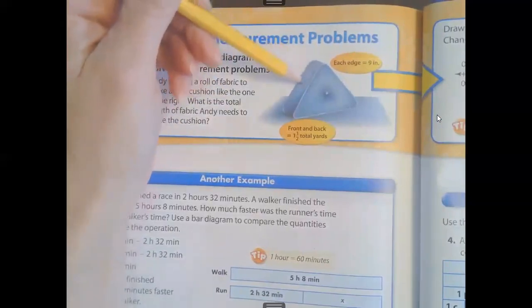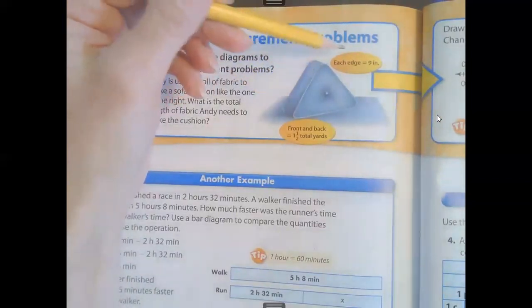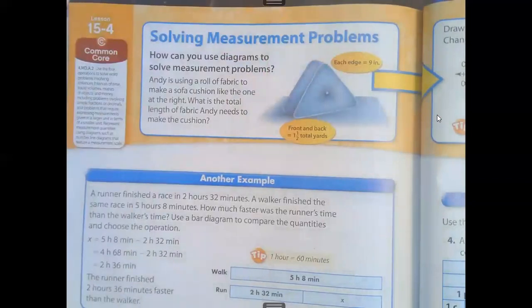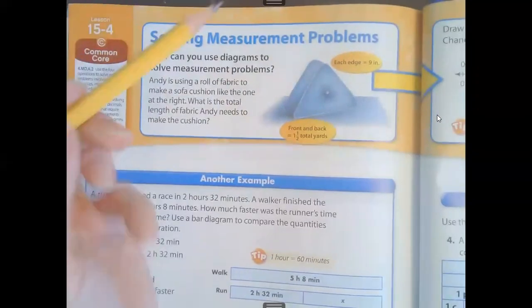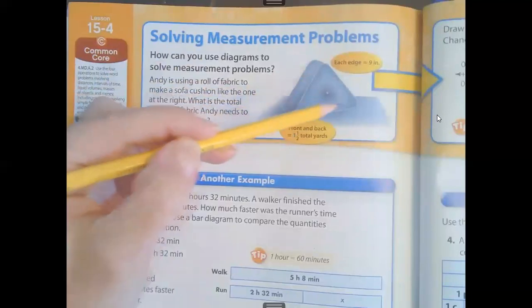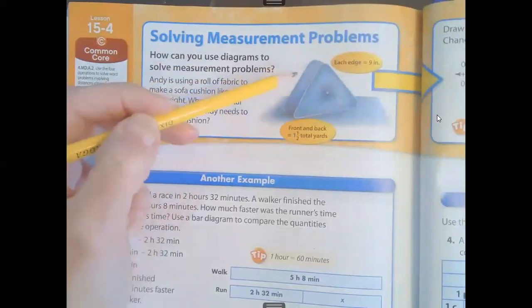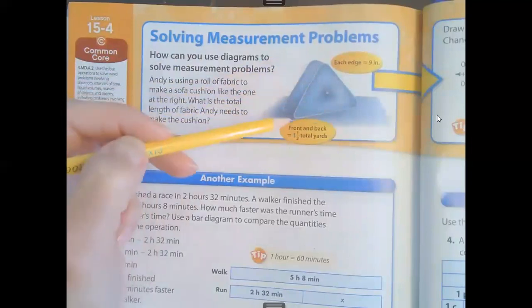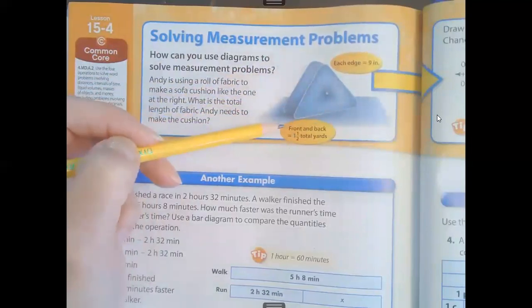Each edge, which is this piece right here, is 9 inches. And if you notice, we have 3 of them. Then the amount of fabric needed for the front and the back is a total of 1 1/2 yards.